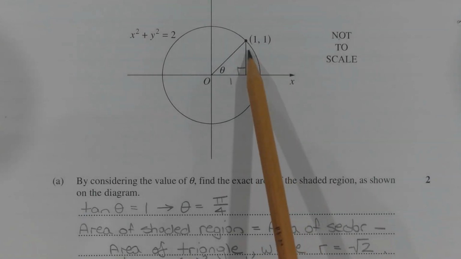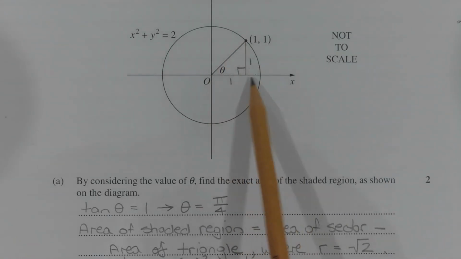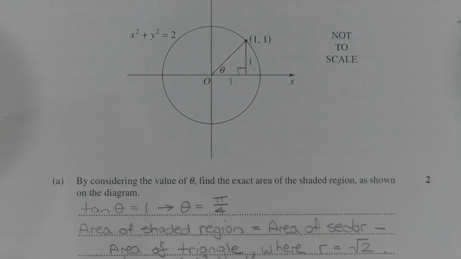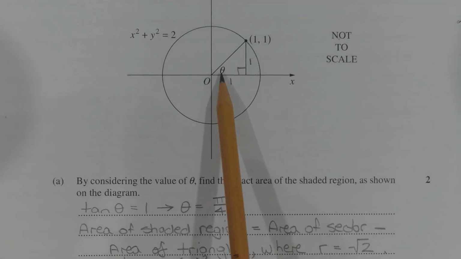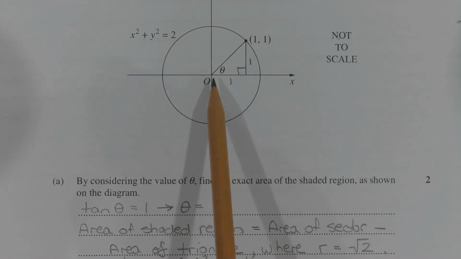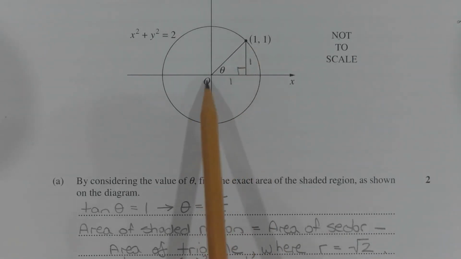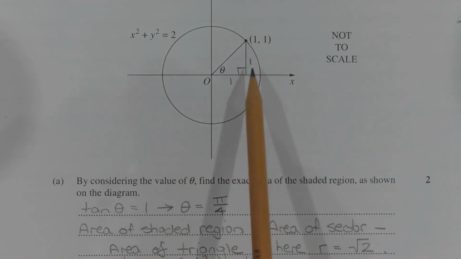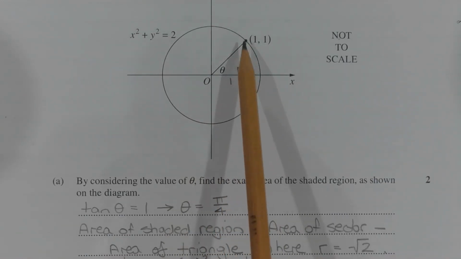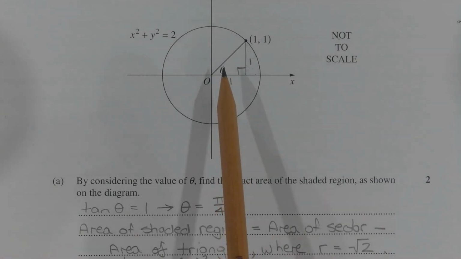To find the area of the shaded region, we subtract the area of the right-angled triangle from the area of the sector. But to find the area of the sector, we need to find the value of angle theta first. Consider the right-angled triangle. The hypotenuse starts at the origin and ends at the point (1, 1). The length of the horizontal short side therefore is 1, and the length of the vertical short side is also 1. So we can use the tan ratio to find the value of angle theta.